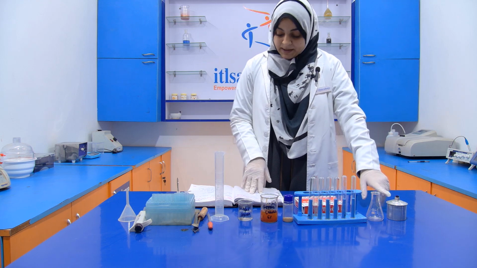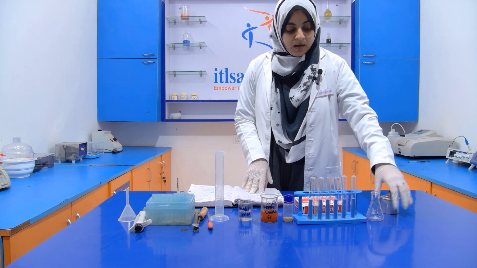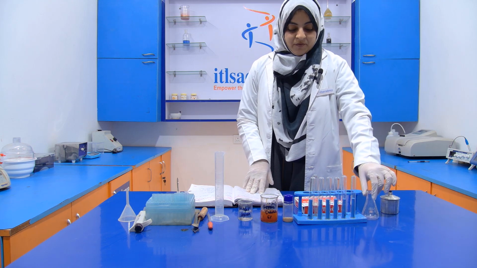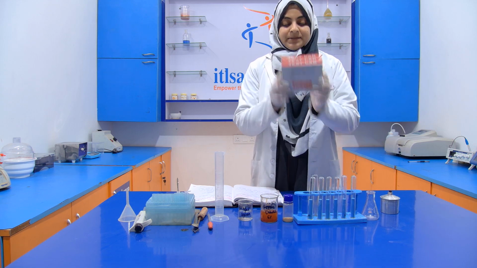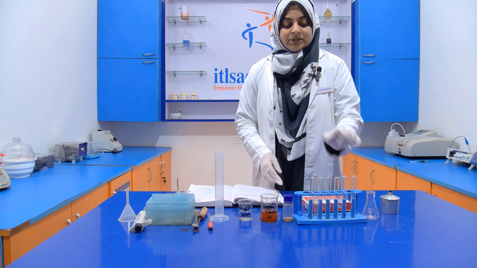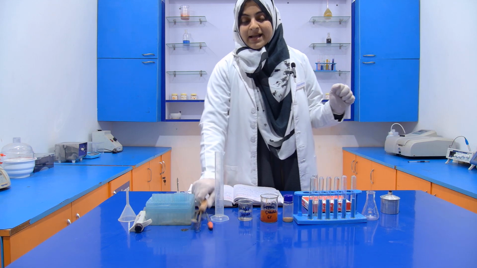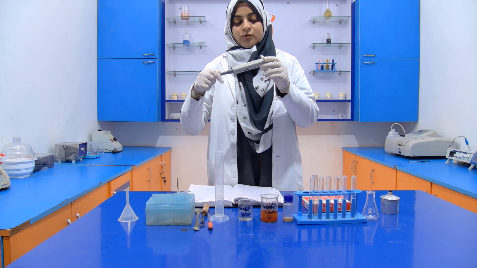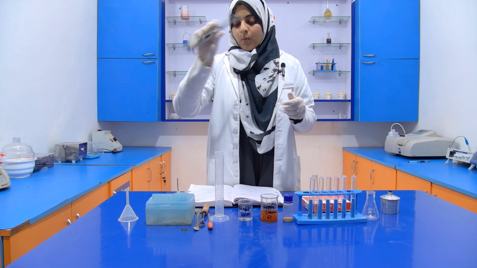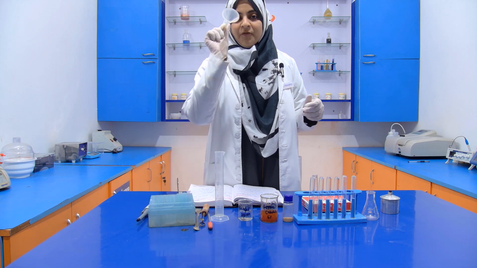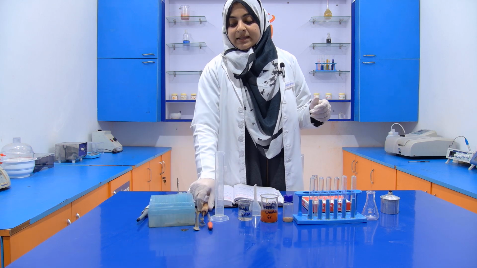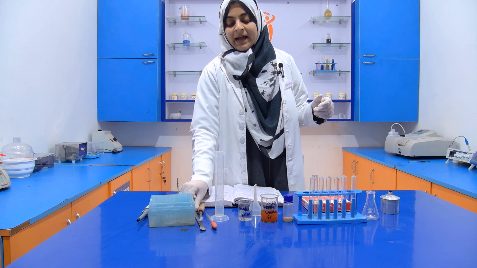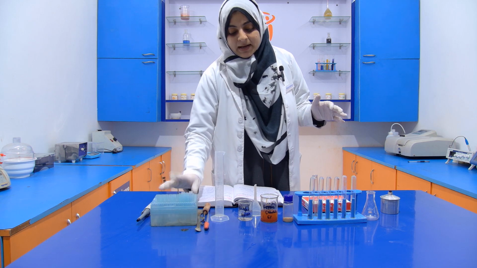Now we require this conical flask for our filtration. We require a filter paper, a test tube stand, a test tube holder, a micropipette of 1000 microliter or 1 ml, a funnel for the filtration, then this dropper, spatula and micropipette tip.